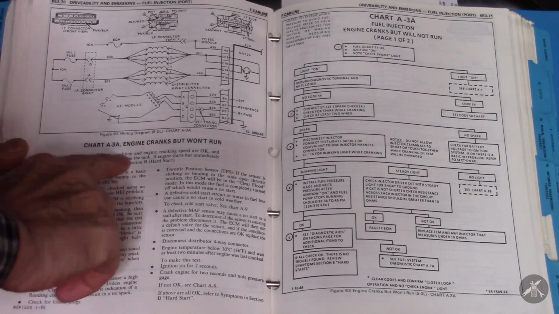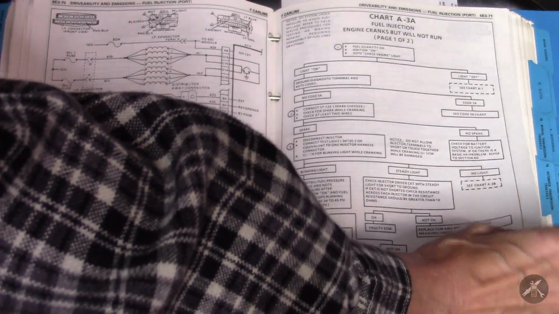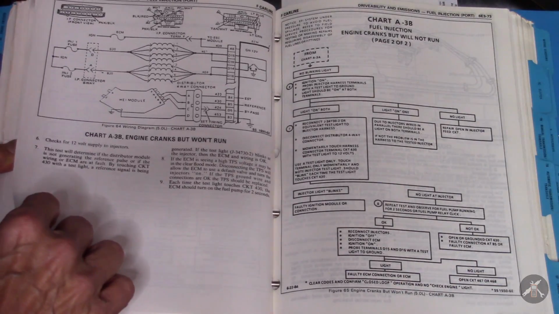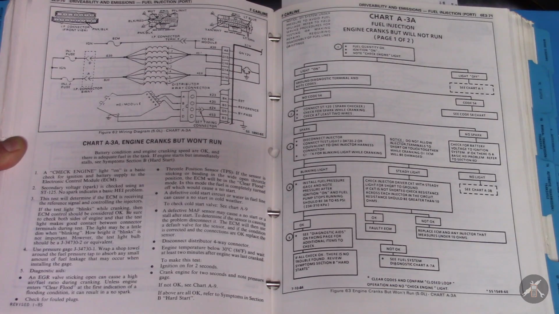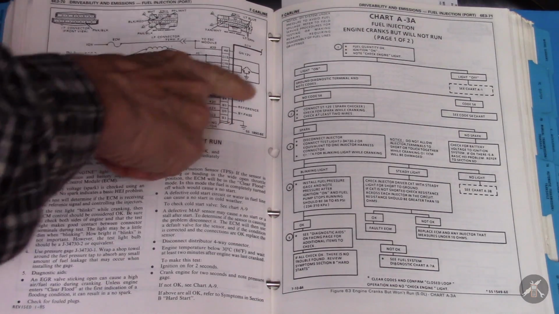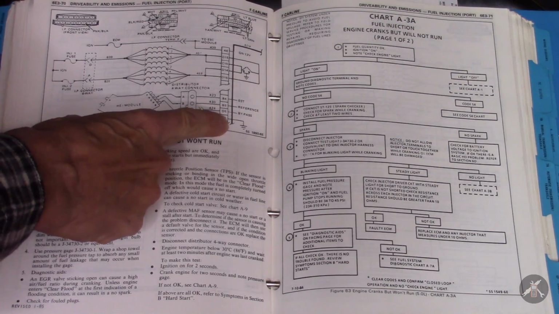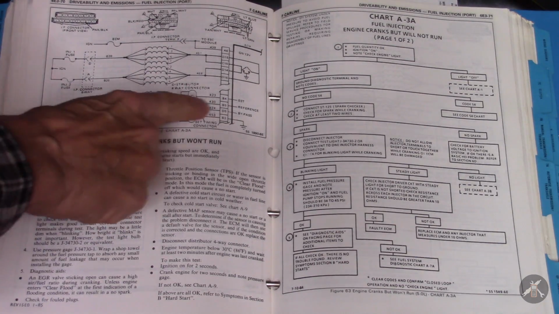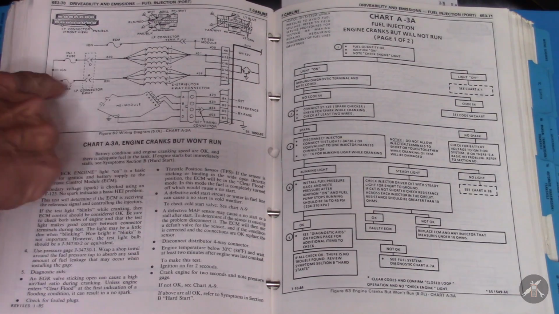So this is the chart, A3A, and it's actually 2 pages. This is where they start pointing you if the engine doesn't want to run, if it cranks but won't run. These are the pinouts on the ECM, and they show the wires coming out to the distributor, to the high energy ignition module.